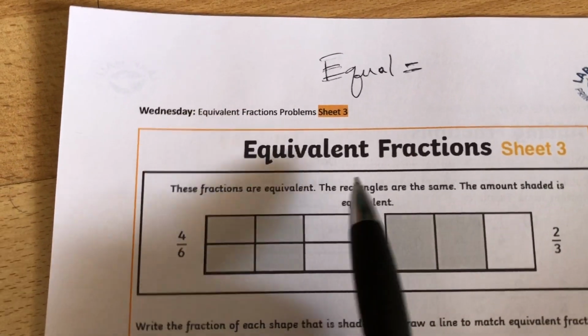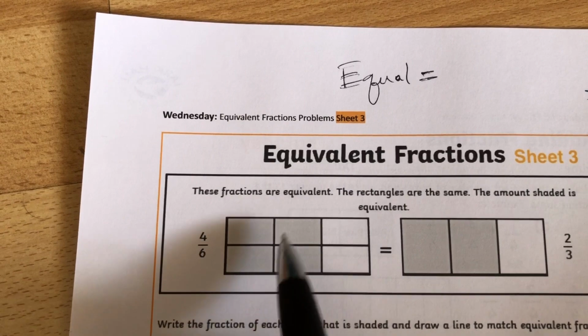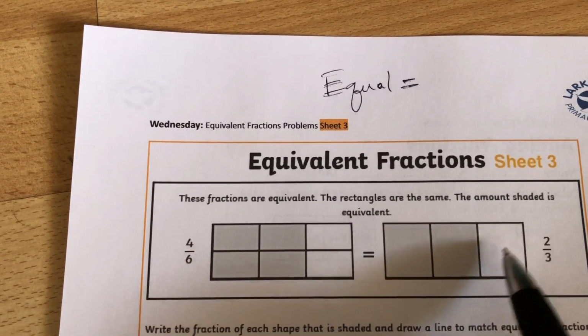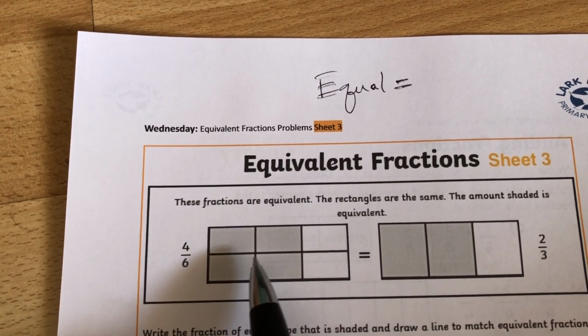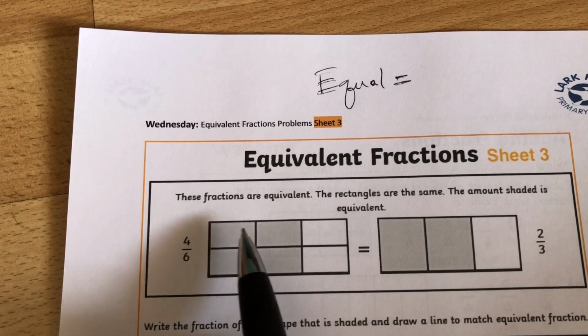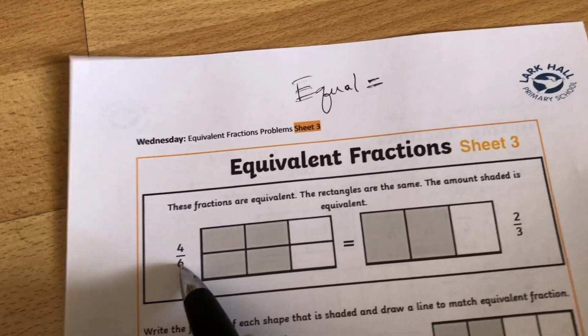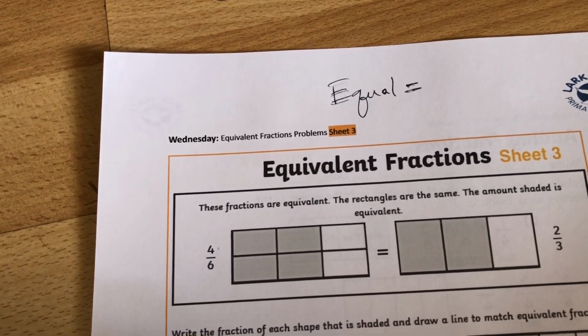Okay, so when it means the rectangles are the same, it's talking about this whole rectangle right here. So this whole rectangle is the same size as this whole rectangle. It's just about the way that they're divided up. So on the left, we've got a rectangle that's divided into 1, 2, 3, 4, 5, 6 equal portions, and 4 of them have been colored gray.